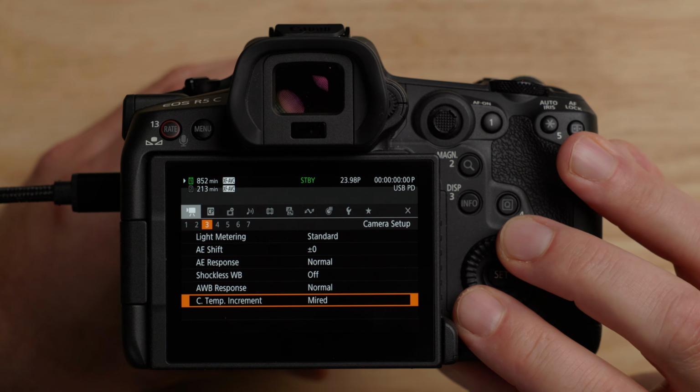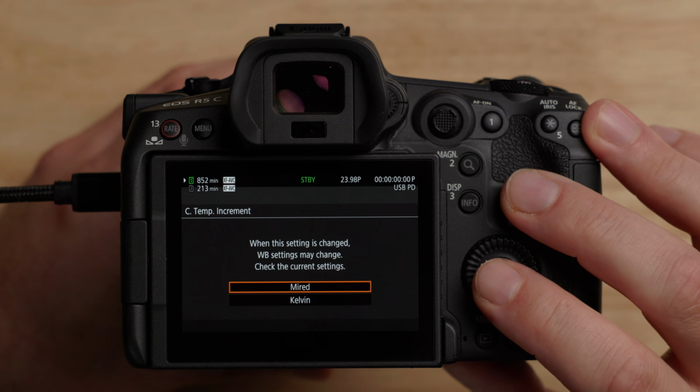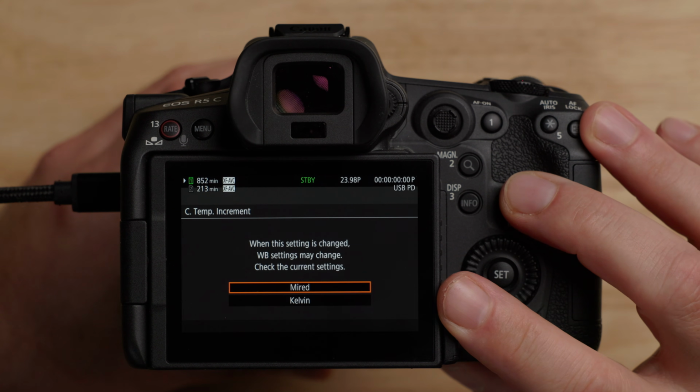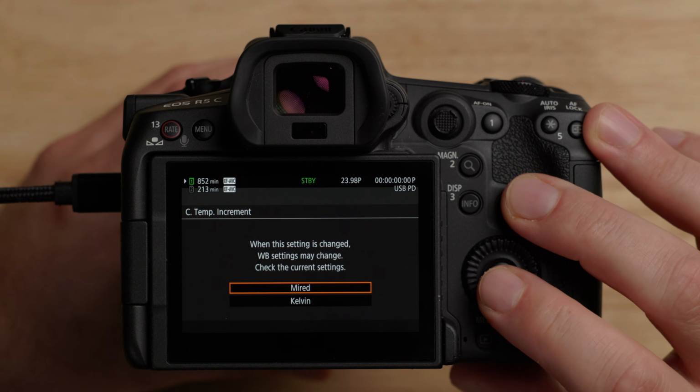The last option here is very interesting. This is the color temperature increment, and there's two options. There's mired, I think that's how you pronounce it, and Kelvin. Most of us are familiar with Kelvin, and I think a lot of people don't even know about this setting in here, but let me show you what this is.